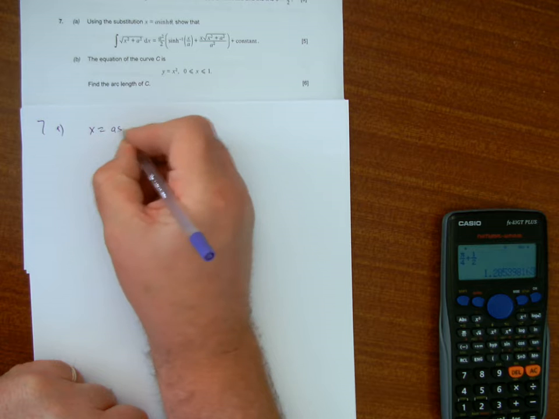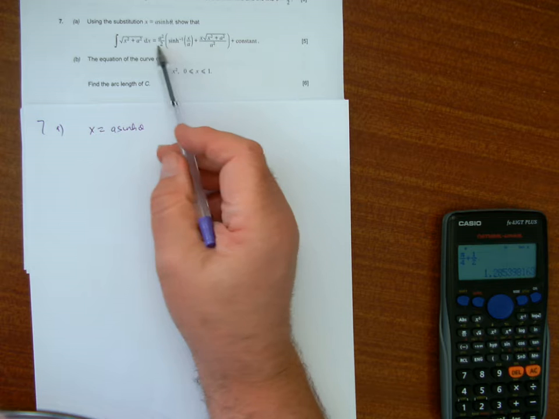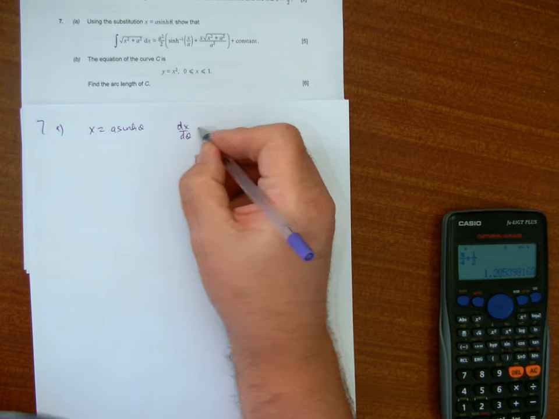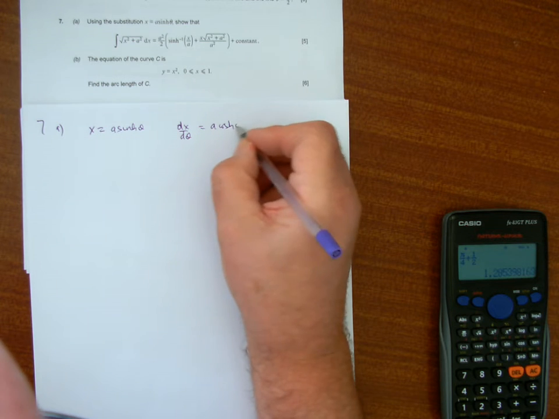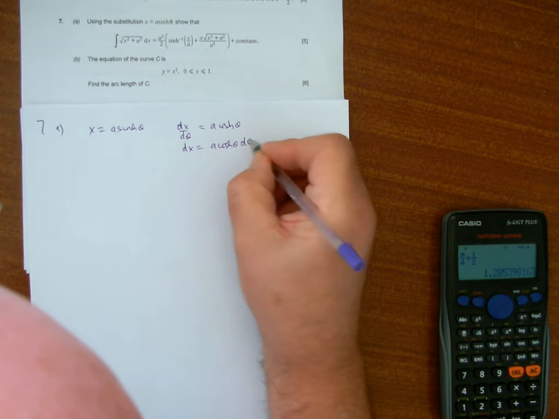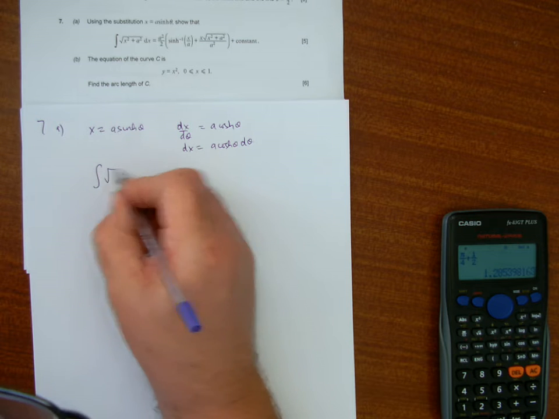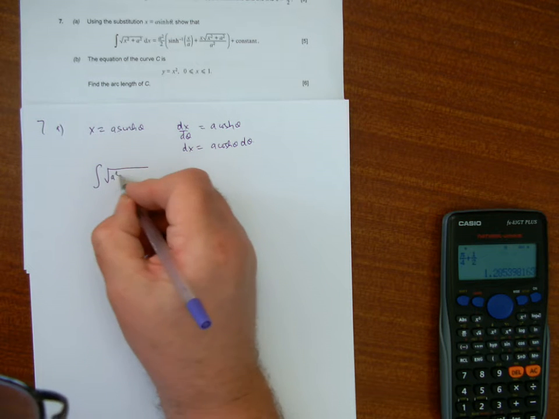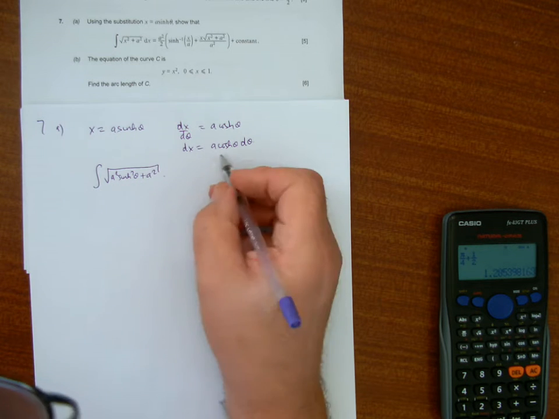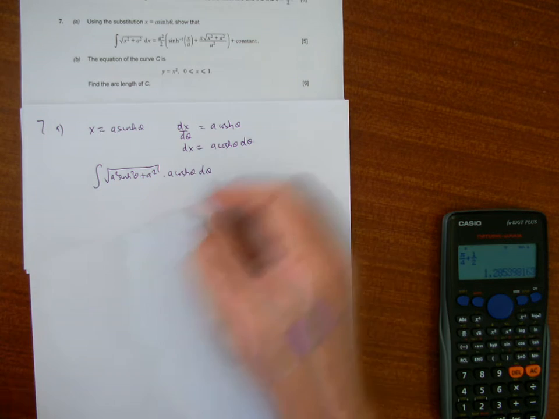Substitution of x equals a sin theta. There's no limit, so I'm going to have to get it in terms of a. I need to substitute for the dx, so I differentiate. dx by d theta is a cos theta, so dx is a cos theta d theta. So this integral then becomes the integral of the square root of x squared, which is a squared sin squared theta, plus a squared times dx, which is a cos theta d theta.